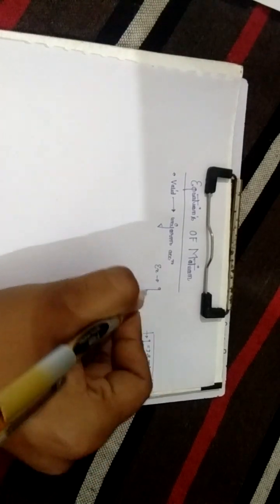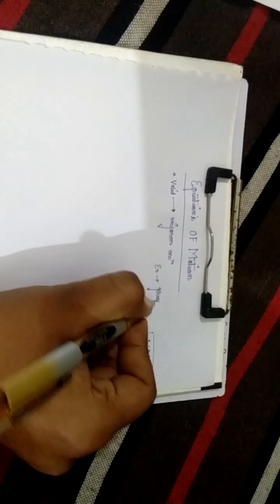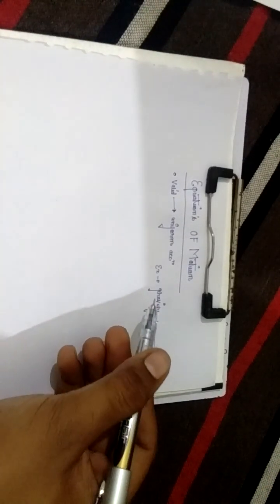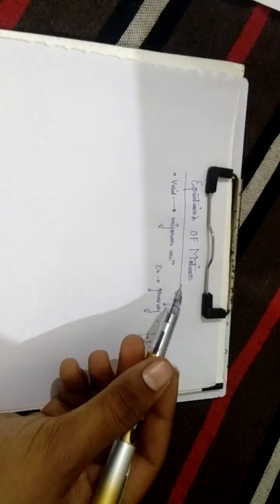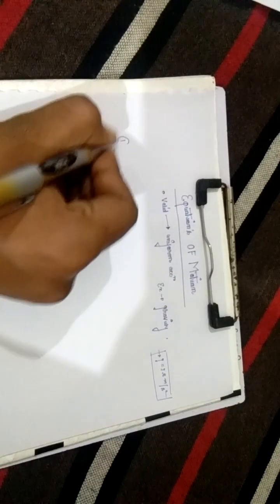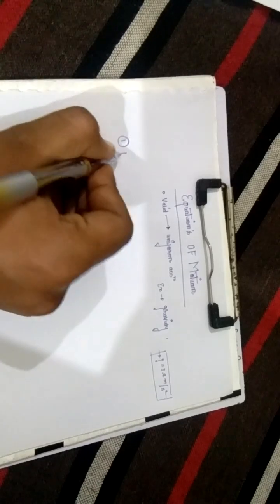So, example: gravity. There are many examples of uniform acceleration, and there are non-uniform accelerations also, but the equations are only applicable for uniform acceleration.